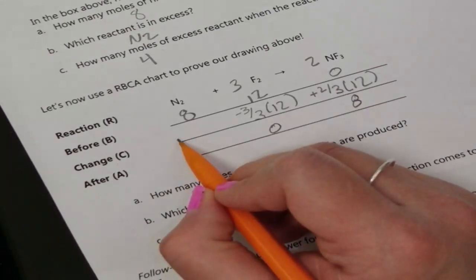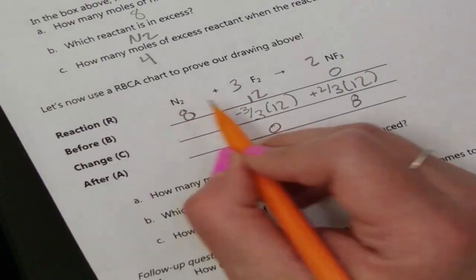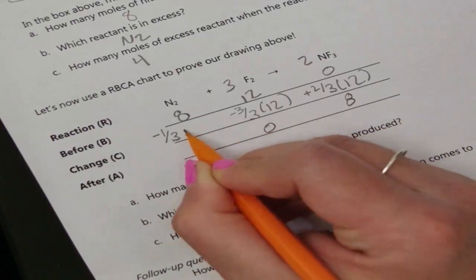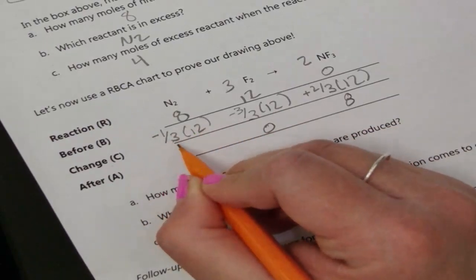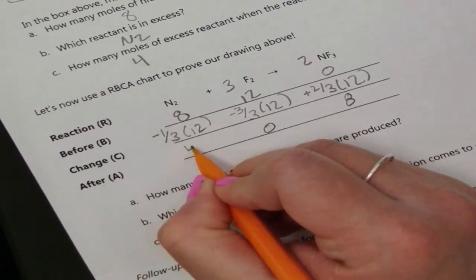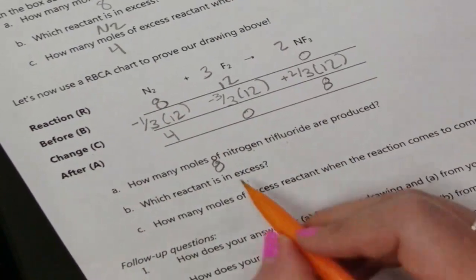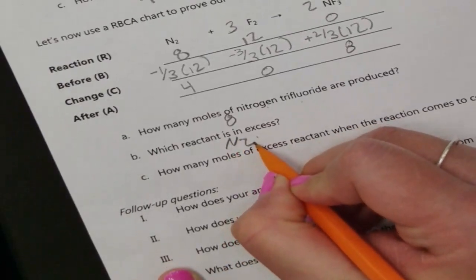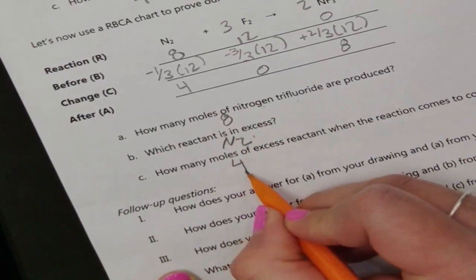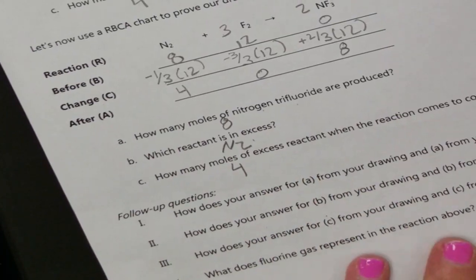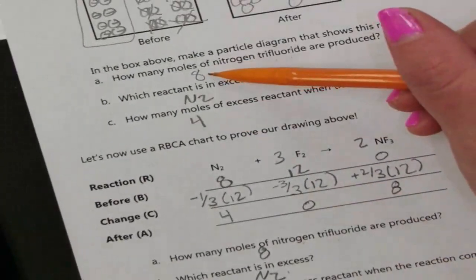Which reactant is in excess? Let's check out our nitrogen. I have 1 over 3 times my 12. So 1/3 times 12 is 4. 8 minus 4 is 4. So I do have nitrogen left over. It is in excess. And how much? 4 moles.